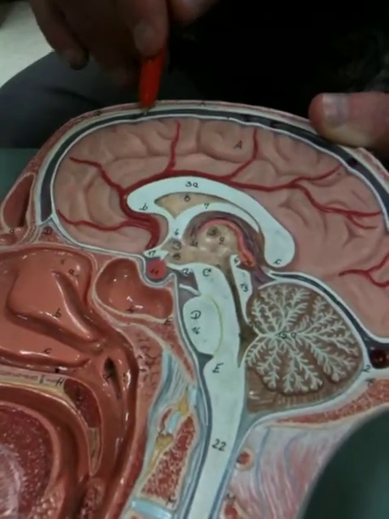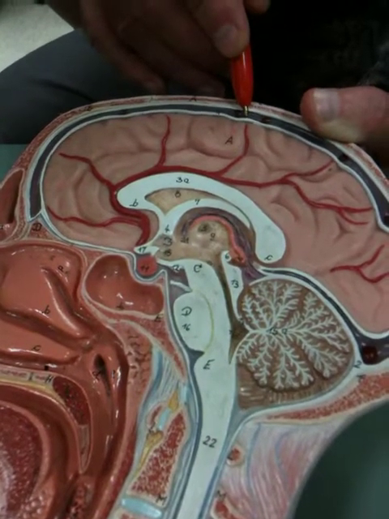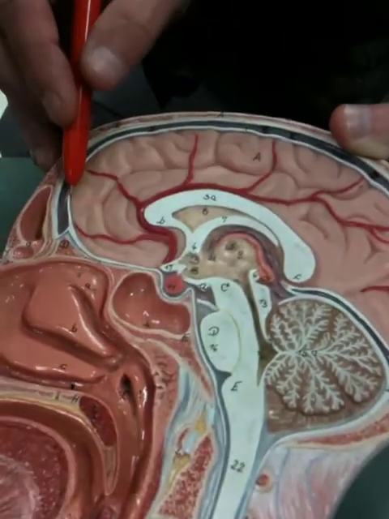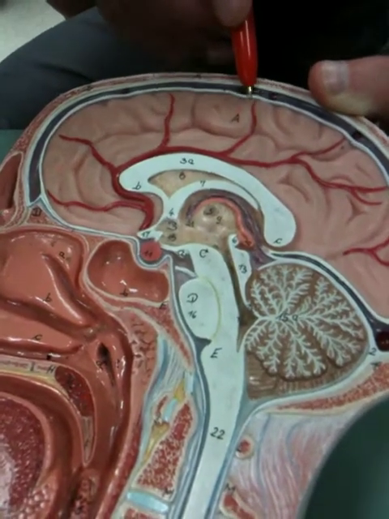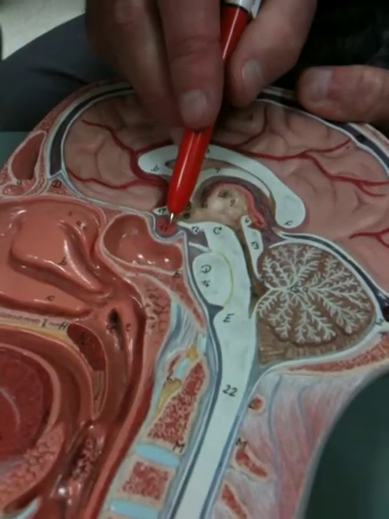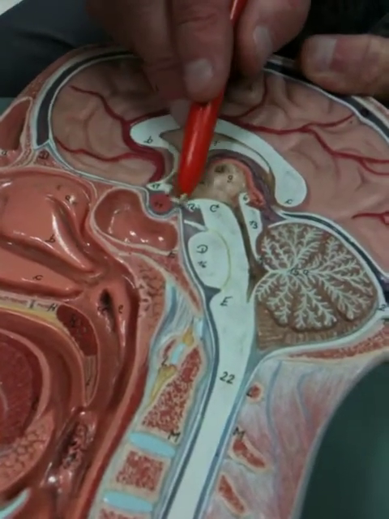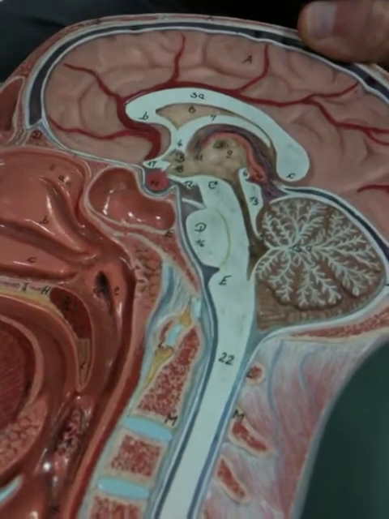The pretty purple one is called the arachnoid, the spider web. And then the one on the inside that's white is called the pia mater. The pituitary is only surrounded by dura mater. The others are on the inside, so it's not totally inside.